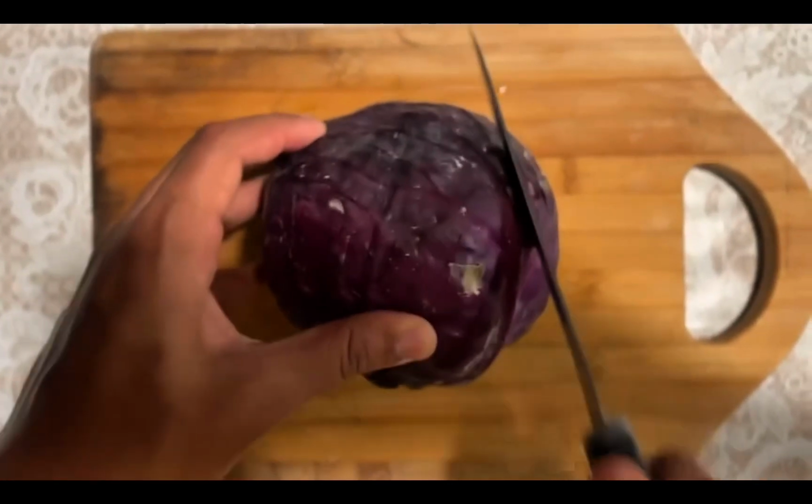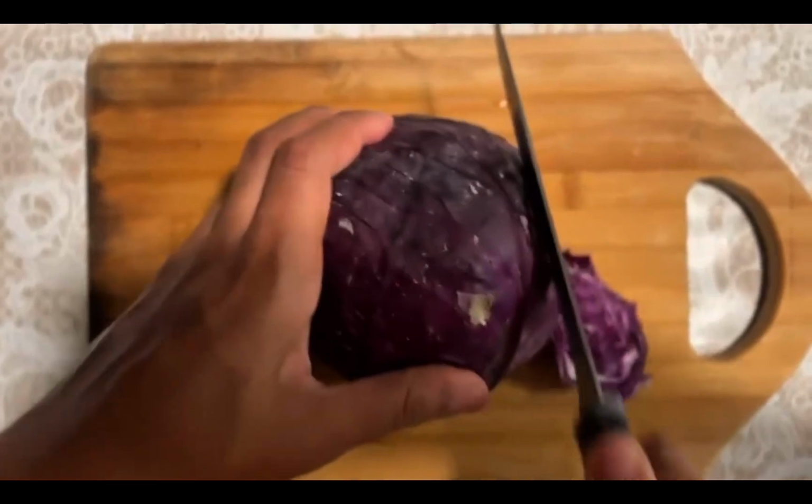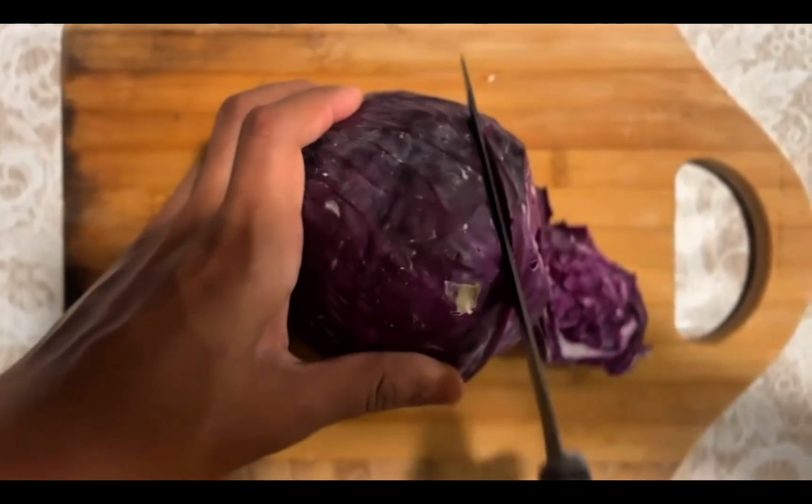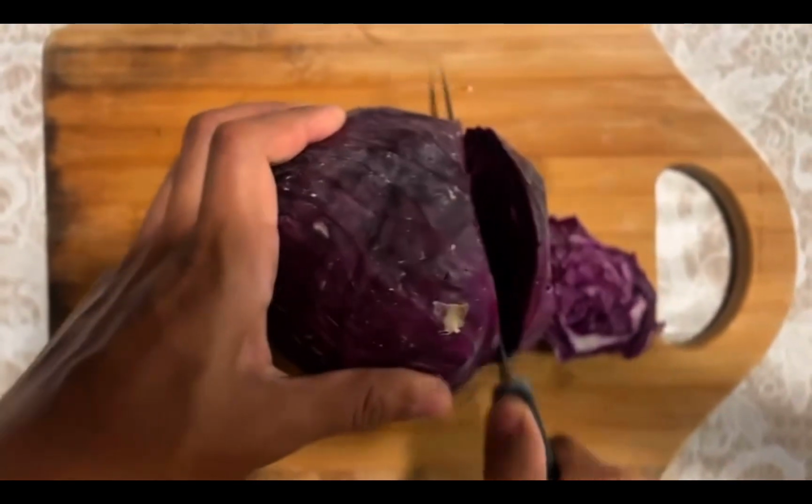What is going on, everybody? Today we're gonna be doing an acids and bases experiment using red cabbage. Yup, red cabbage. You heard it right.